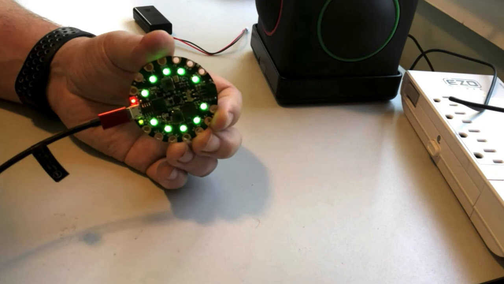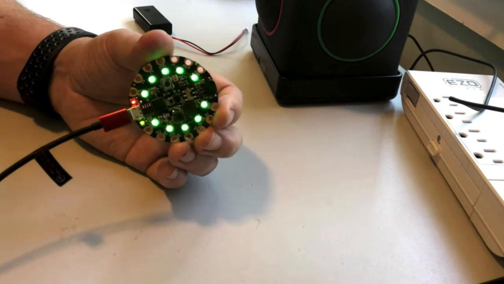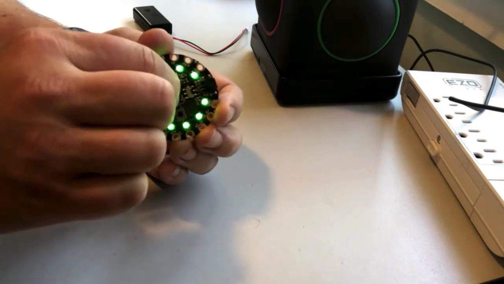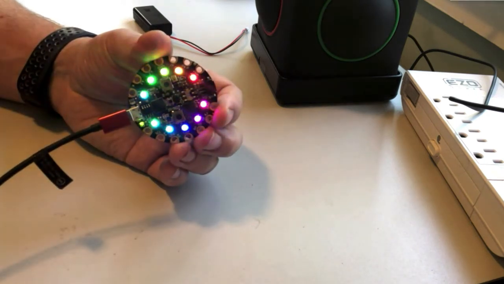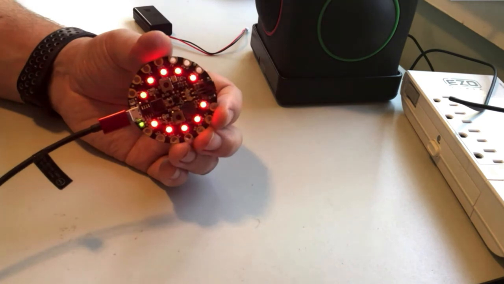So if you press that reset button here again, things are going to turn green so that you can download code again if you want to. If you press reset again, though, it just plays whatever the last program is that you loaded onto the device. Remember, microcontrollers only run one program at a time.